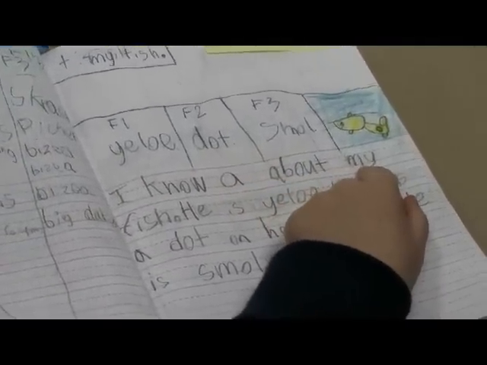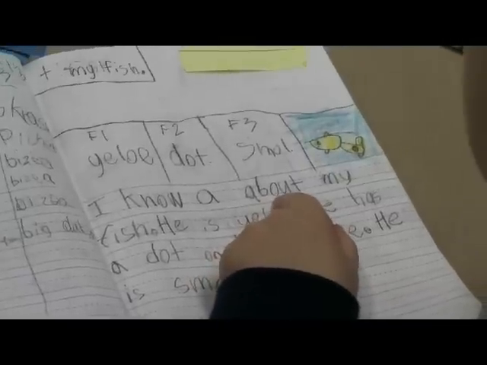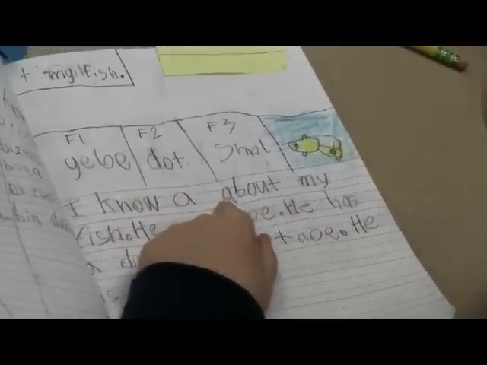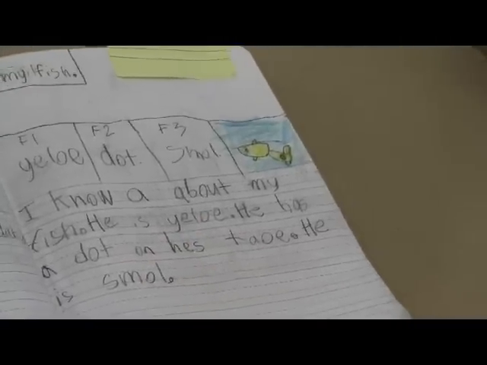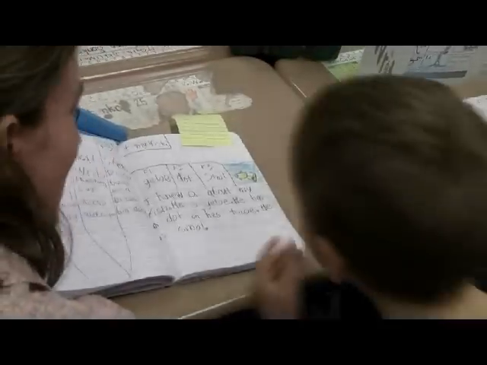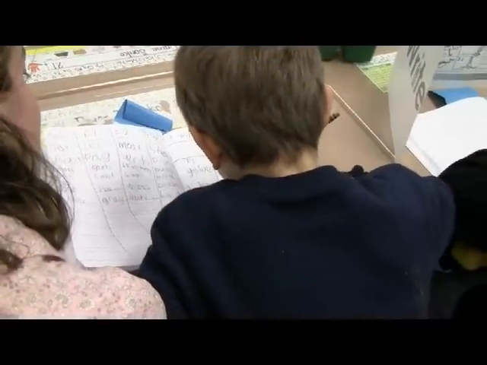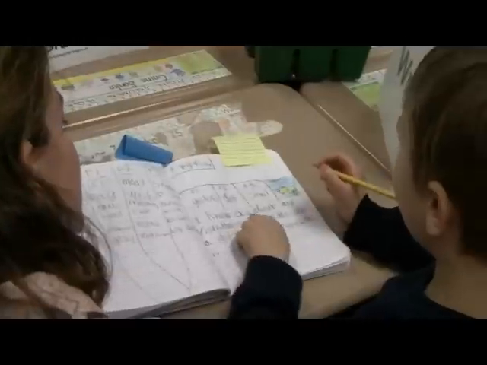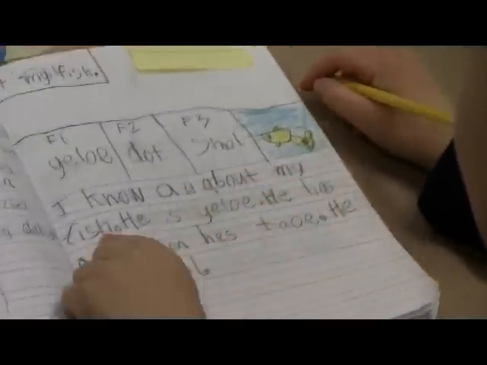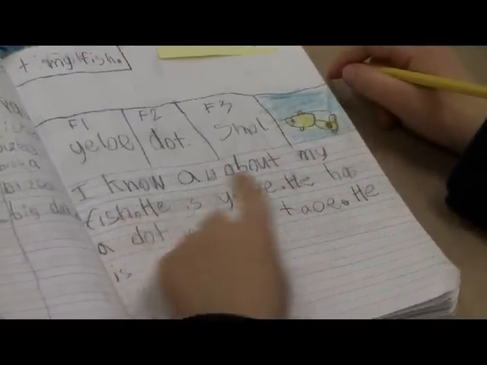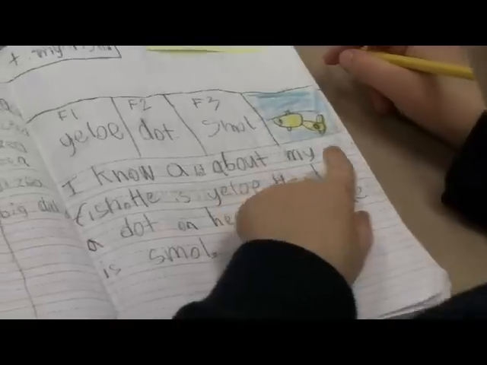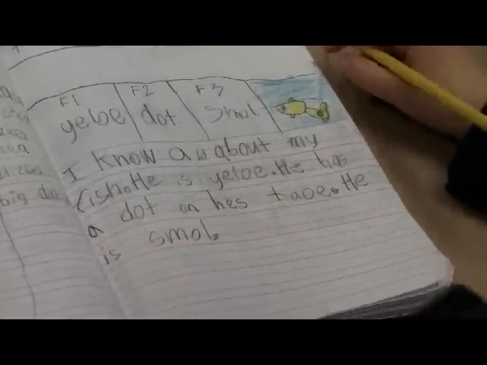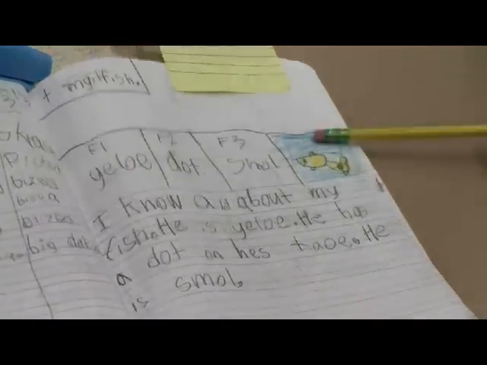Show me the word lot. A rock. So rock. What did you notice? Where could you put that? Can you fix that now? About my fish. He is yellow. He has a dot on his face. He is lost. Good. So today we learned how to write a conclusion.